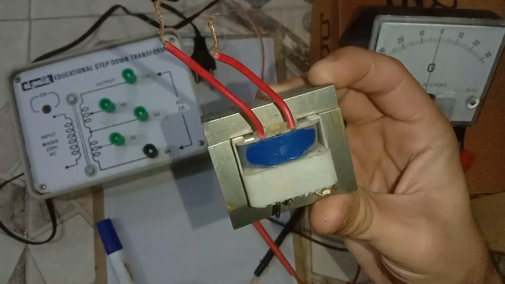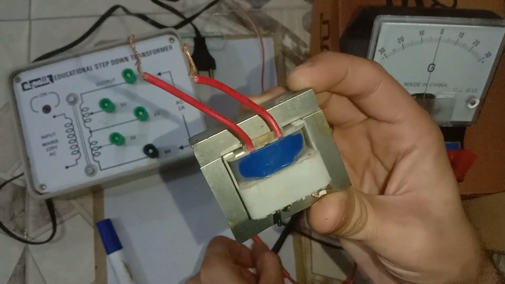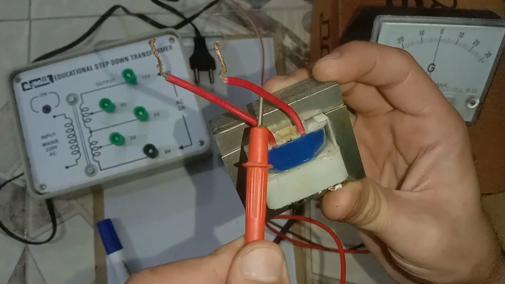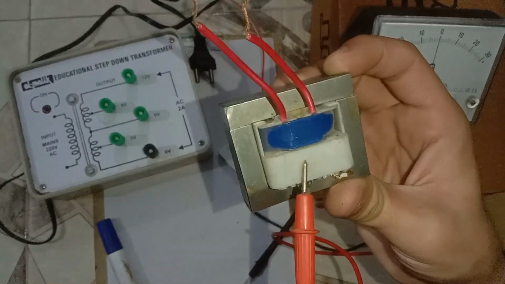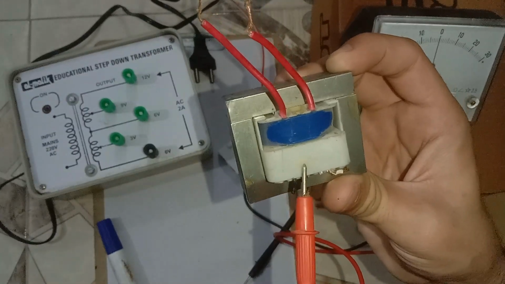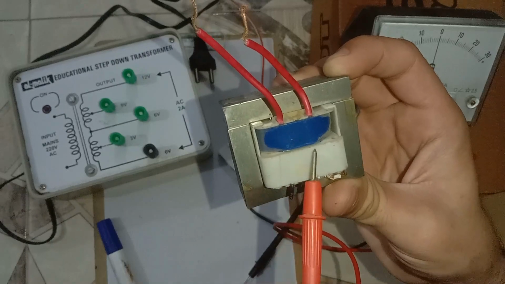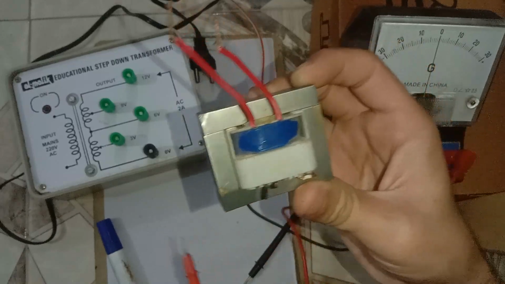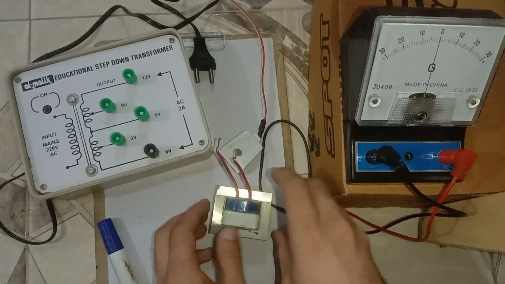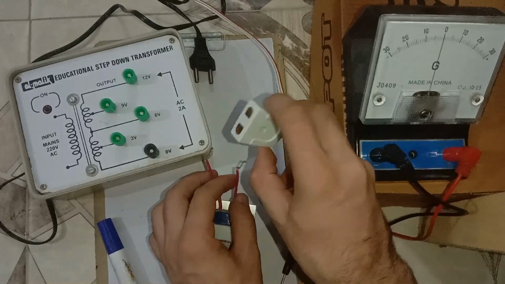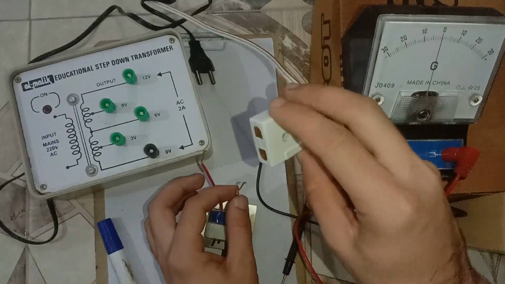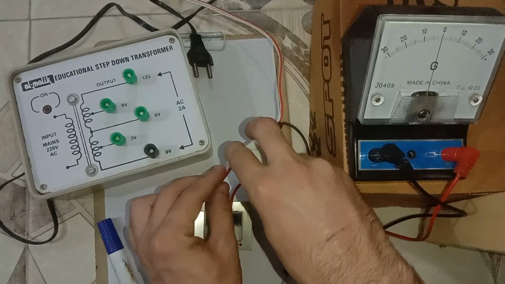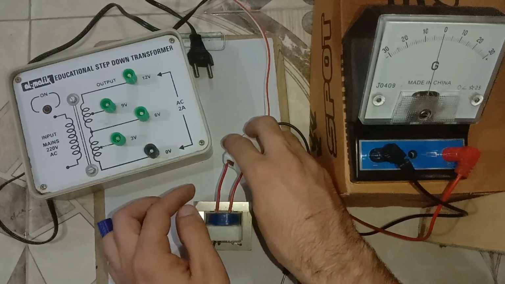This coil is called the primary coil because we will connect it with the AC supply, and this coil is called the secondary coil because, due to the change in the magnetic flux of the primary coil, an EMF will be induced in this secondary coil. Here I am going to connect the primary coil with the AC supply. So now I have connected that.